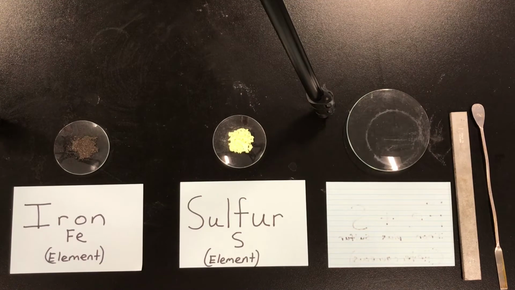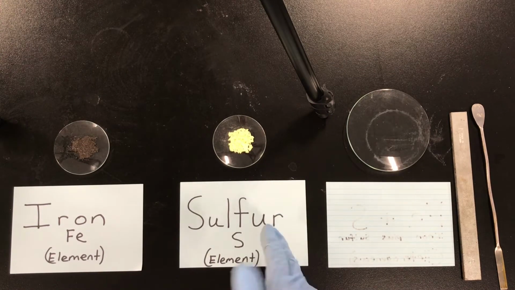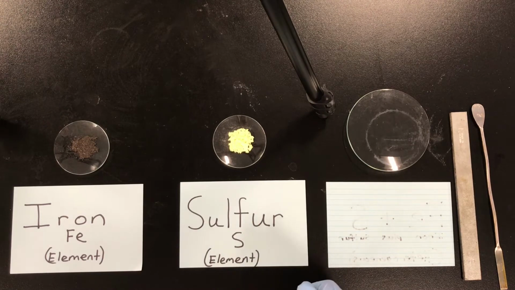Here we have two different elements, iron and sulfur. Iron has the symbol Fe, capital F, lowercase e. It can be found on the periodic table, and it is element number 26. Sulfur, represented by the capital S, is element number 16 on the periodic table.